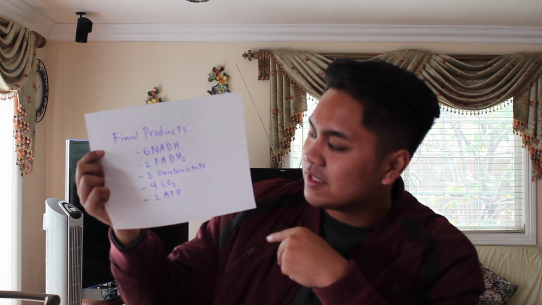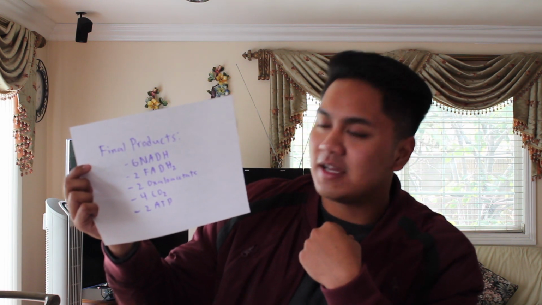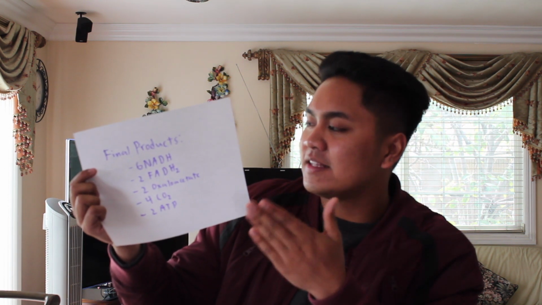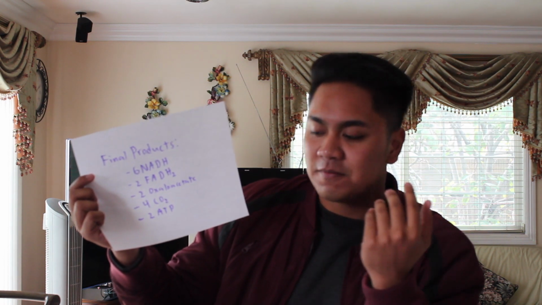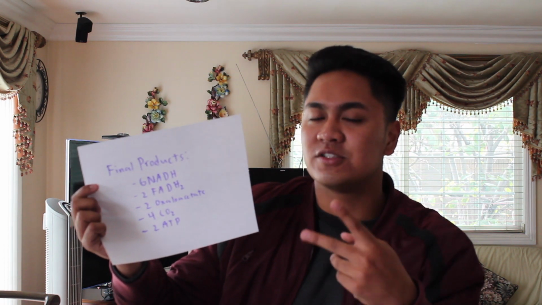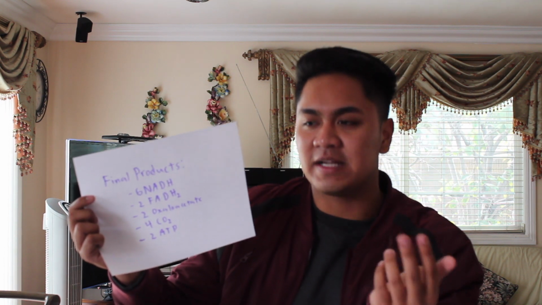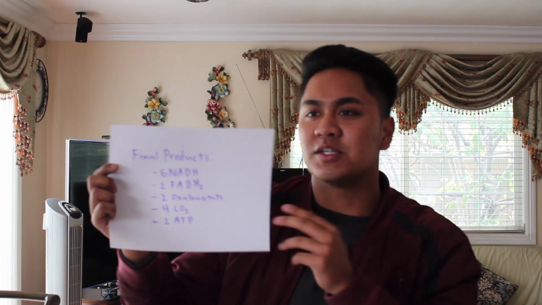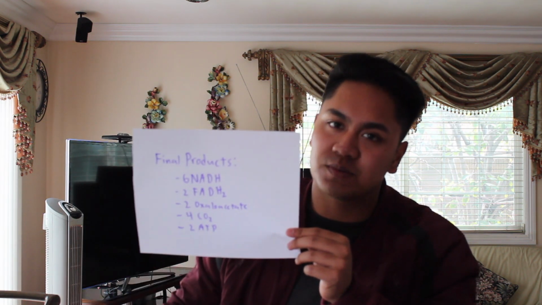Okay, so after all of that, our final products of the Krebs cycle are as follows. We have 6 NADH molecules, 2 FADH2 molecules, 2 oxaloacetate molecules, 4 CO2, and 2 ATP. The reason these are our numbers is that the Krebs cycle is always run through twice, because 2 pyruvate molecules were created through glycolysis, meaning there are 2 acetyl-CoAs. So with 2 acetyl-CoAs, the Krebs cycle was run through twice, pretty much.